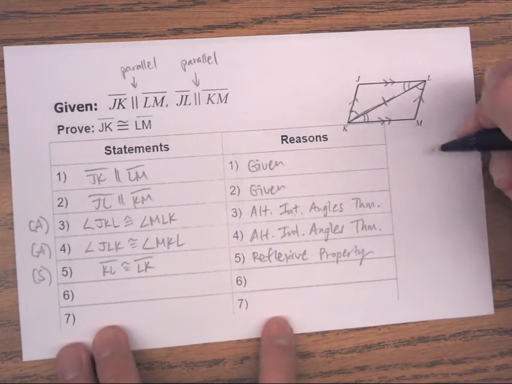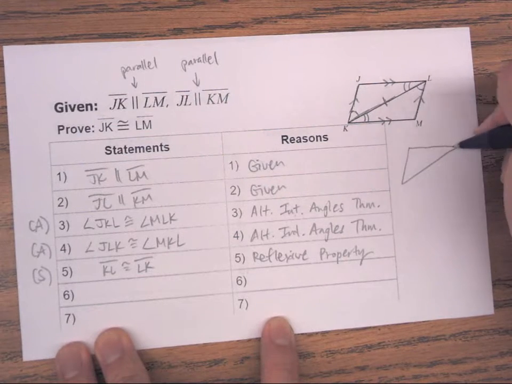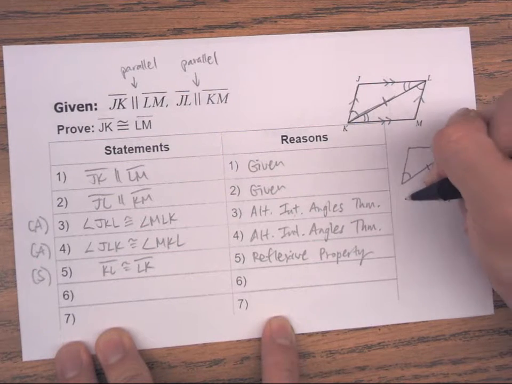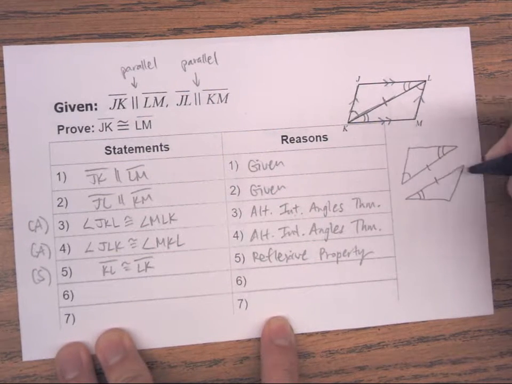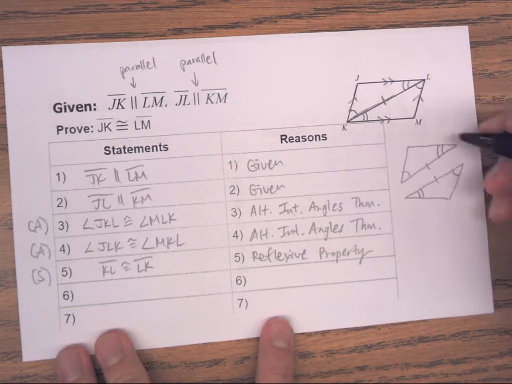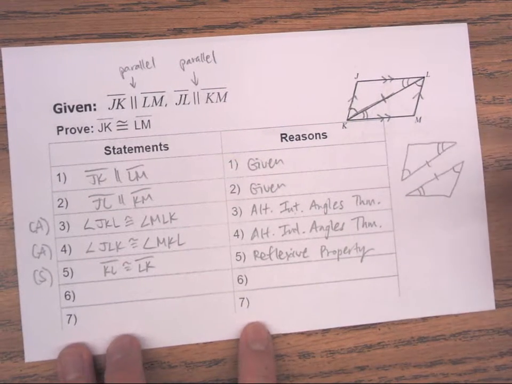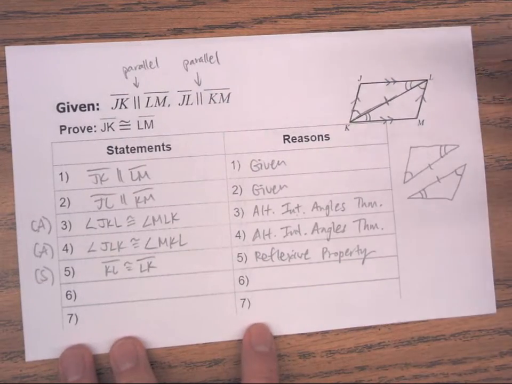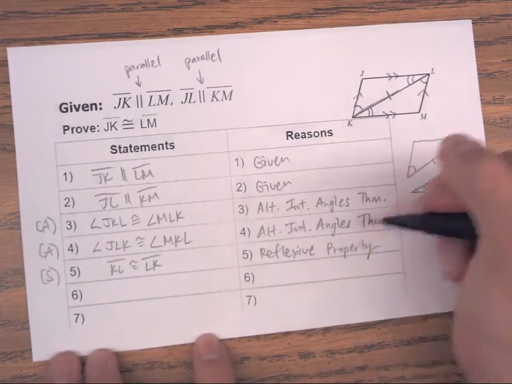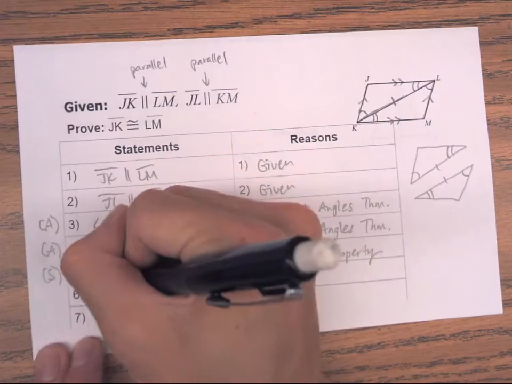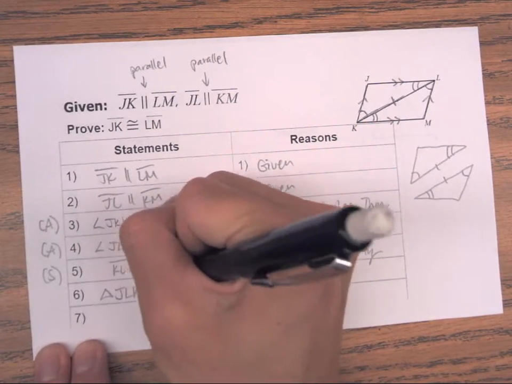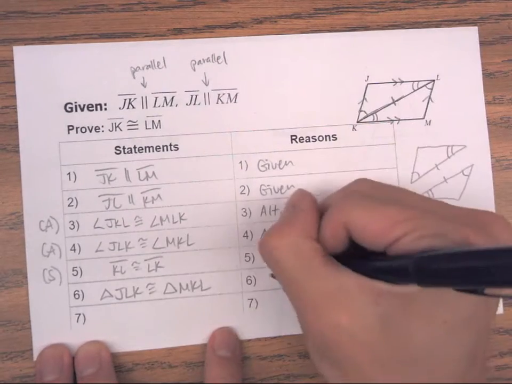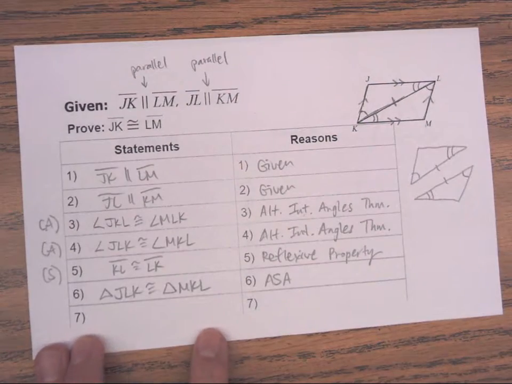Okay, so if we look at these two triangles, if I were to draw them separately, these triangles are going to be congruent by angle, side, angle. The side is included between the two angles. Okay, so based off this, I see triangle JLK is congruent to triangle MKL, and this is going to be congruent by angle, side, angle.